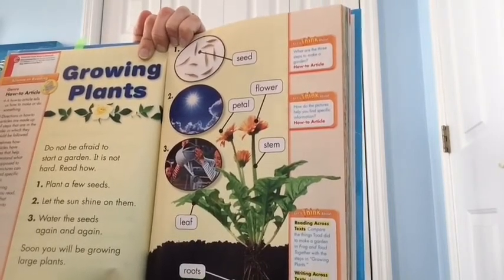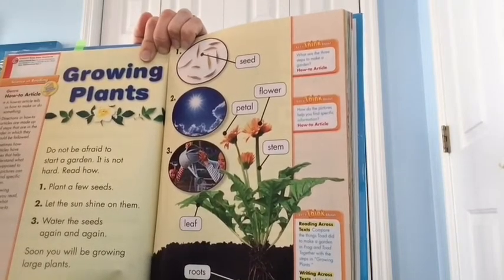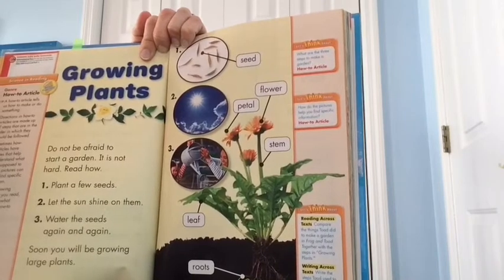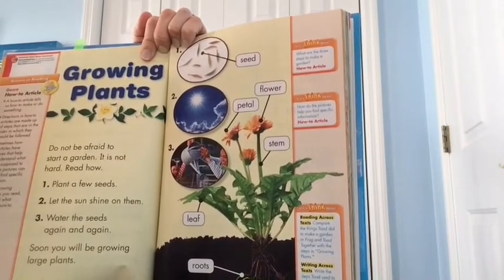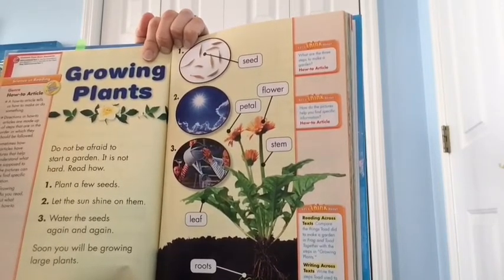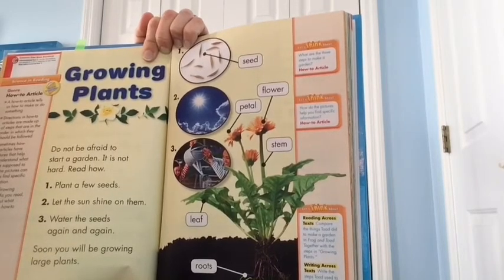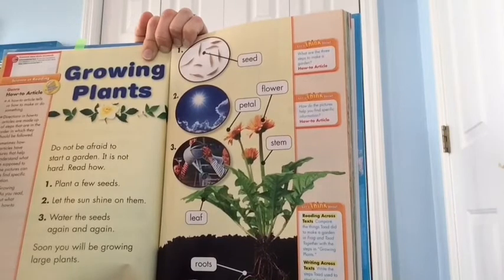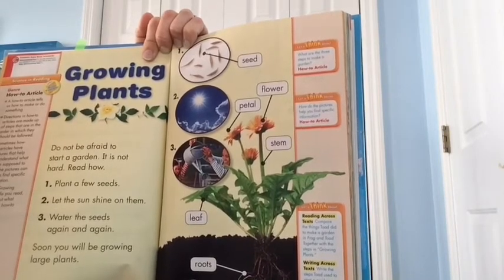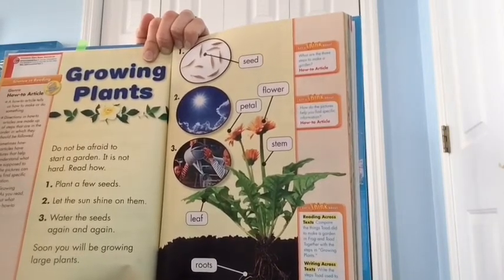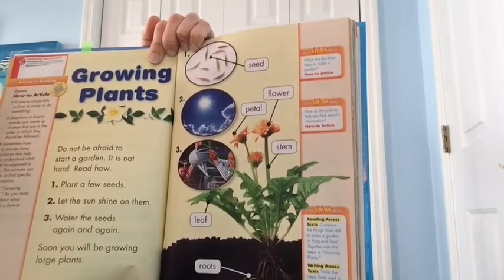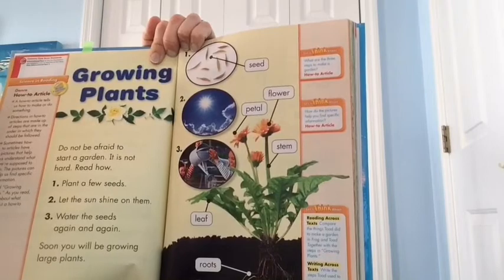Now think about, how do the pictures help you find specific information? I want you to compare the things Toad did to make a garden in Frog and Toad Together with the steps in this text, Growing Plants.